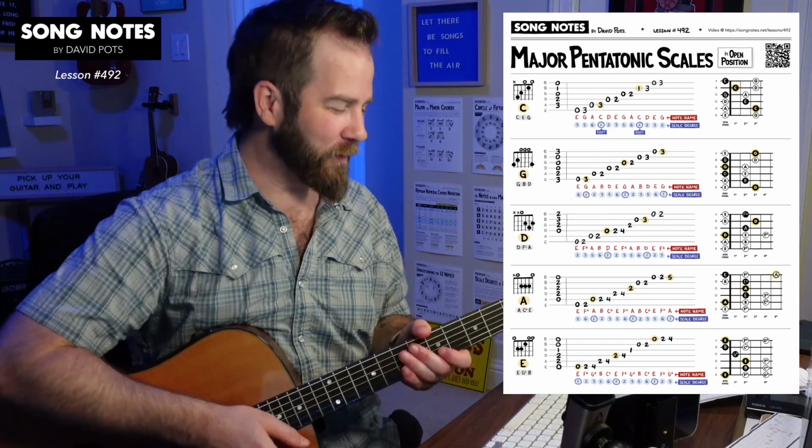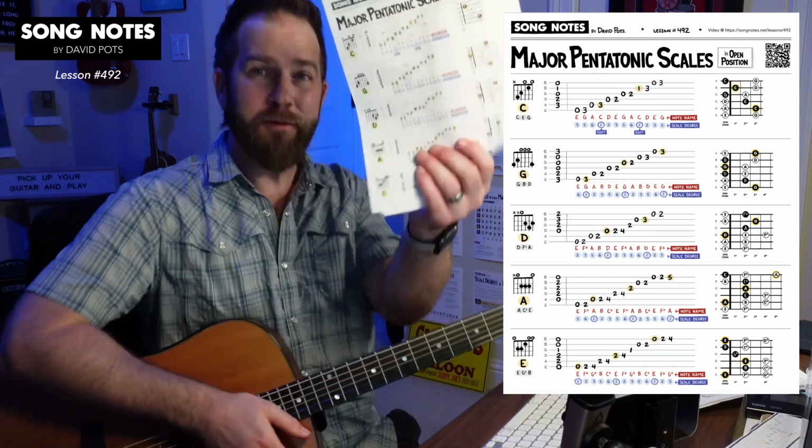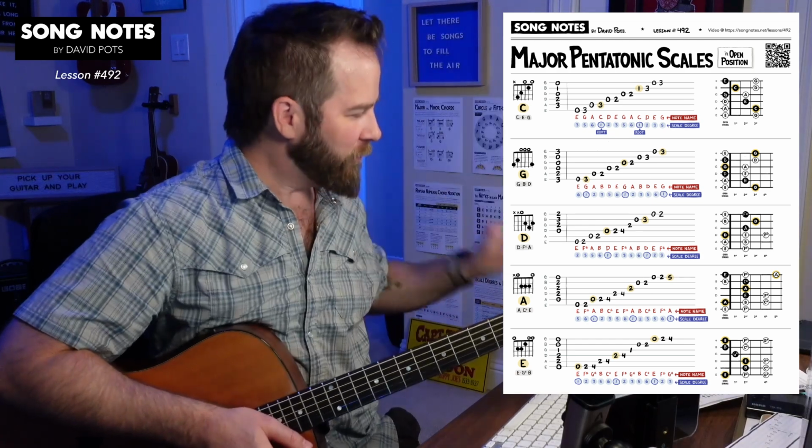David Potts with Song Notes, and I made a new cheat sheet I wanted to share with you all today. It's the major pentatonic scales in open position, right? This is a 3-page PDF I have.